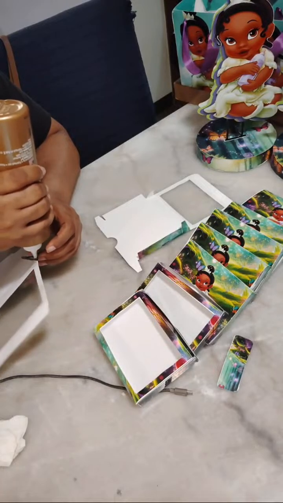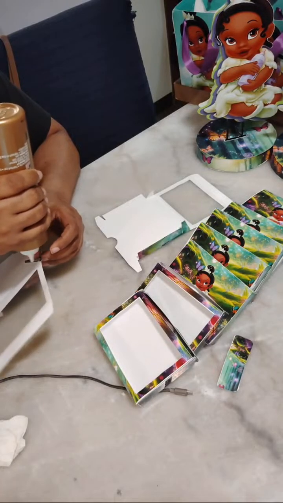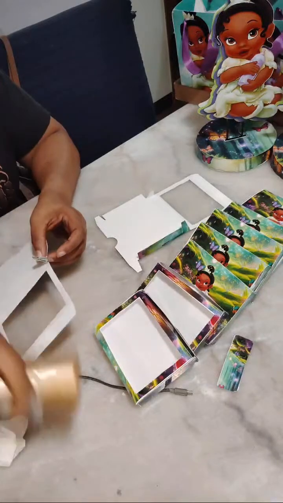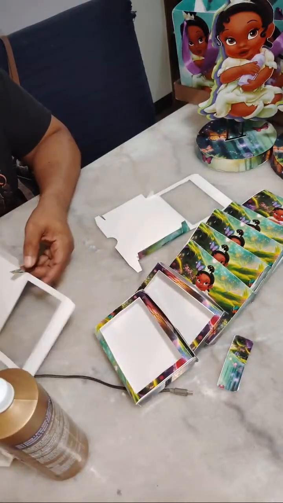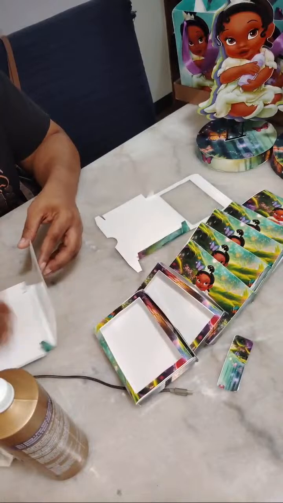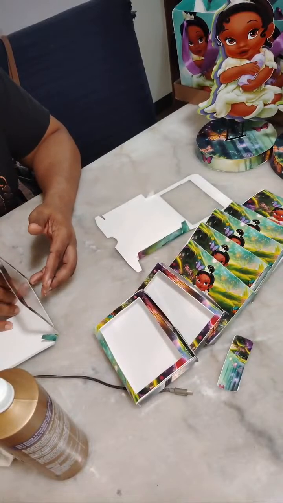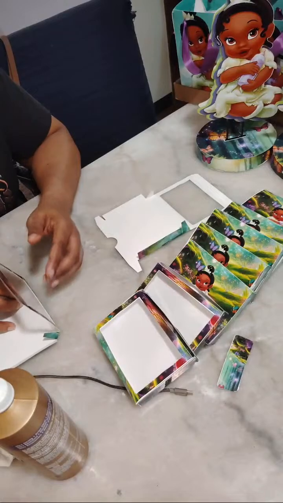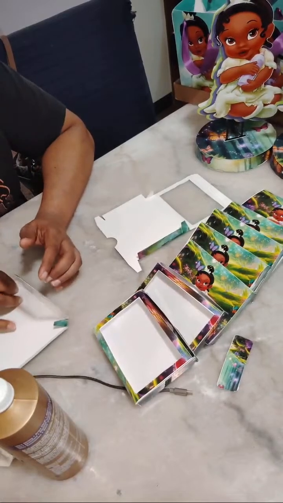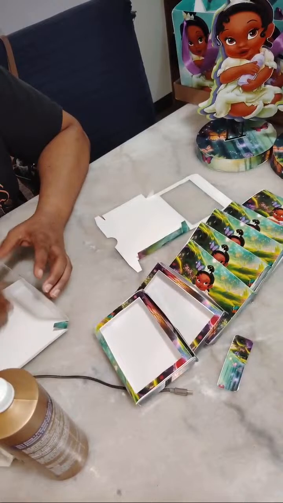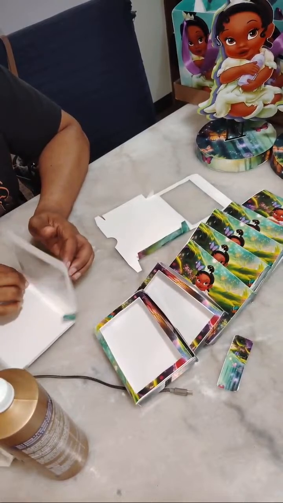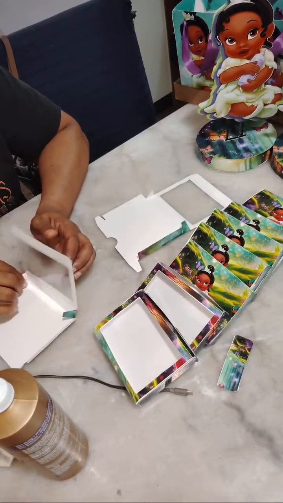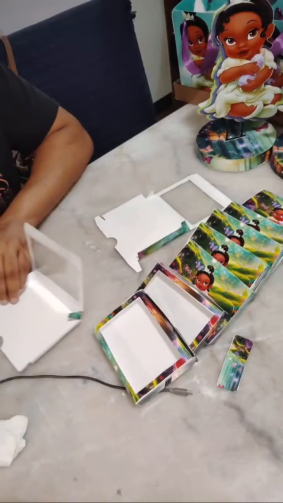But something simple like this, I just wanted to learn how to make on my own. Even just coming on here, I learned something. That's what it's all about. All right.